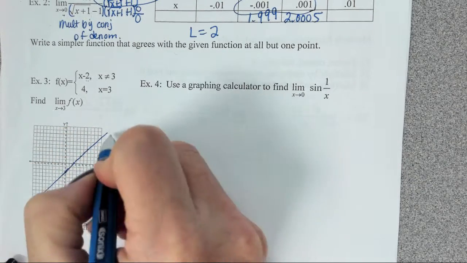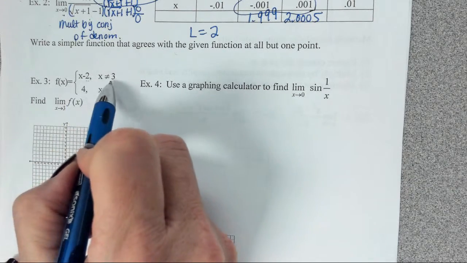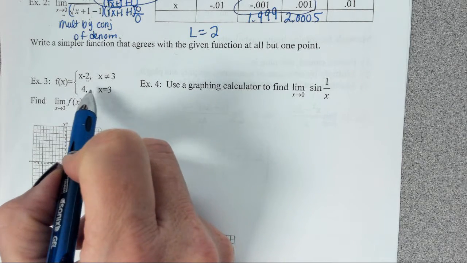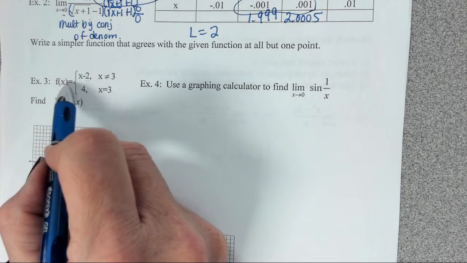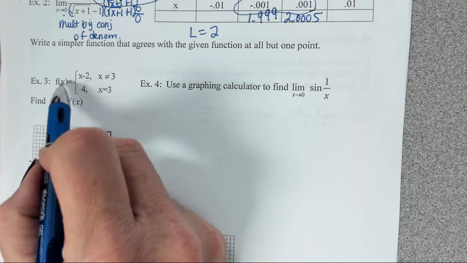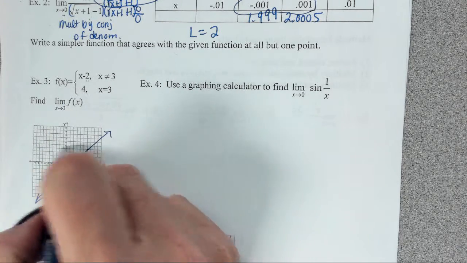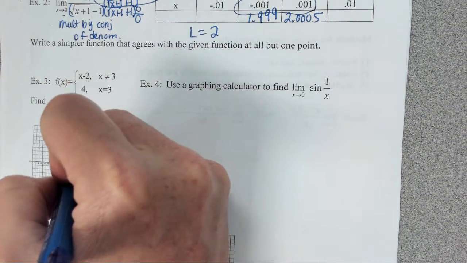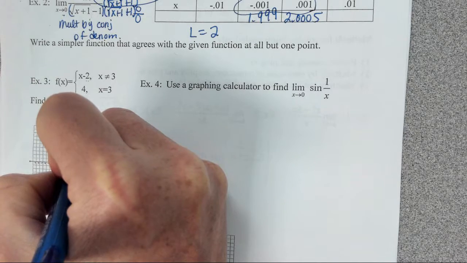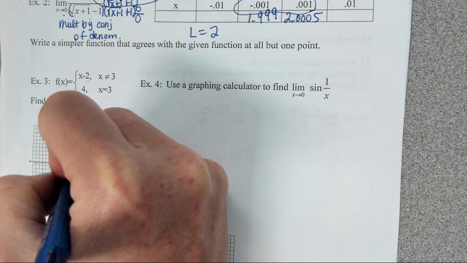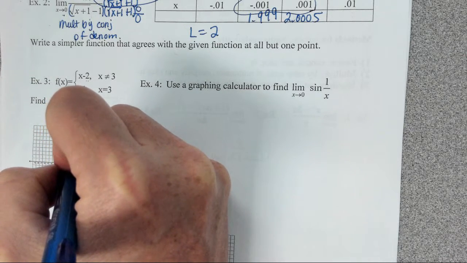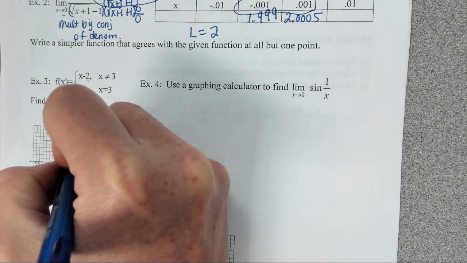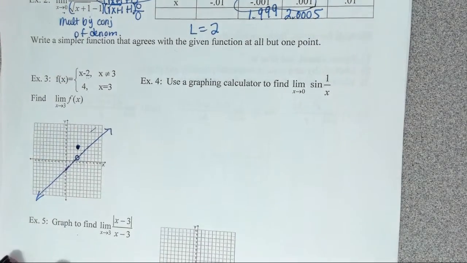But it says that we're only graphing that when x is not equal to 3. If x does equal 3, then we're supposed to plot the point y equals 4. Y equals 4 would normally be a horizontal line, but in this case we're only doing it when x is 3. So what happens is there's a hole in the graph here when x is 3, and we're supposed to plot the point 4. So this is the way the graph should look.